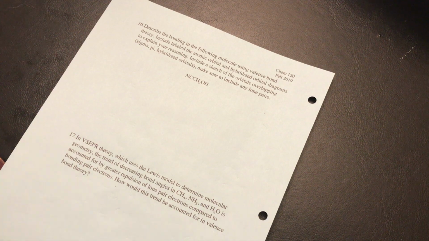Working on the last portion of exam review. Number 16. Describe the bonding in the following molecule using valence bond theory. Include labeled atomic orbital and hybridized orbital diagram and explain the reasoning.